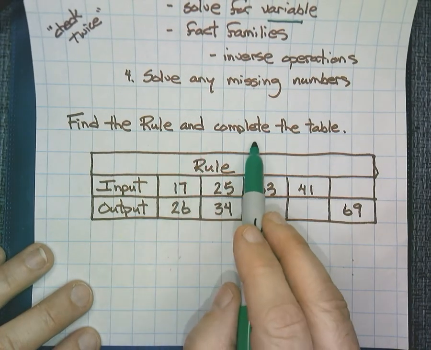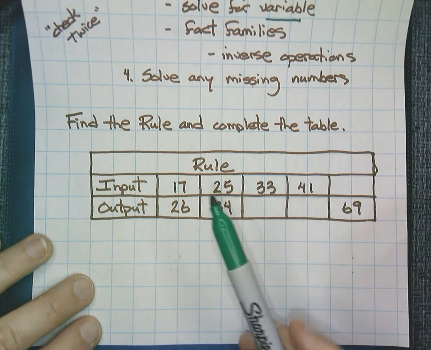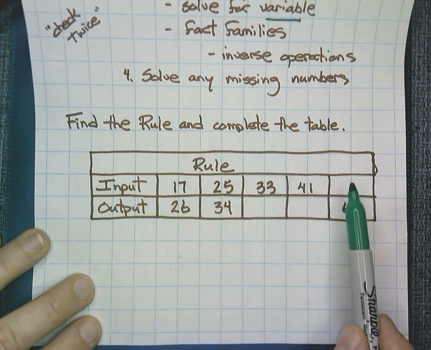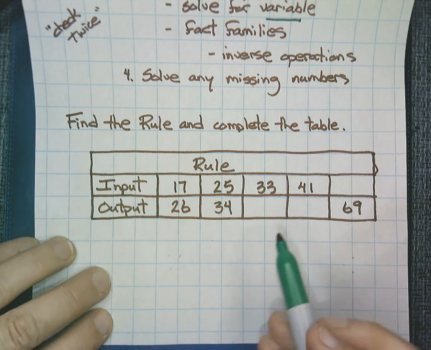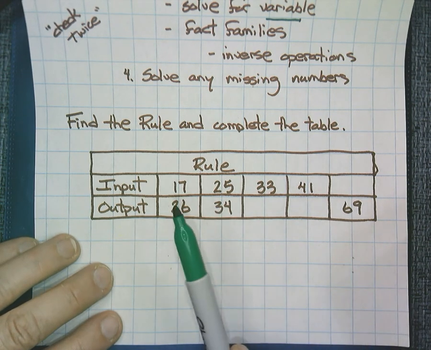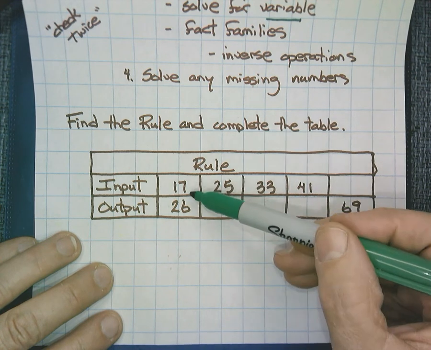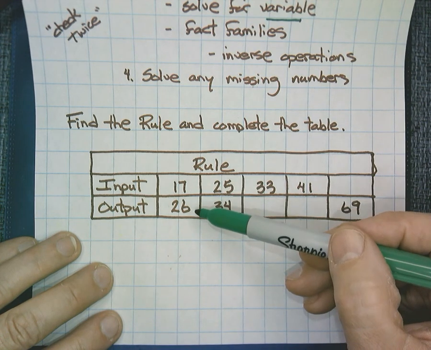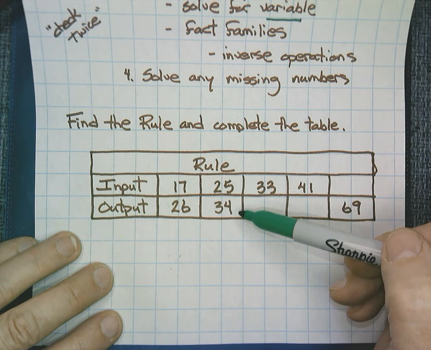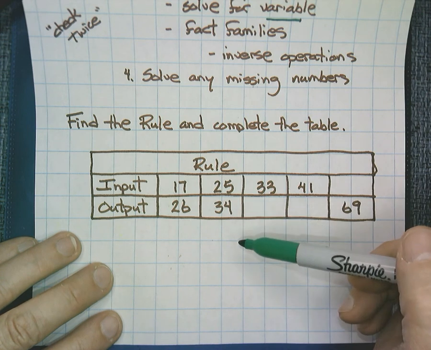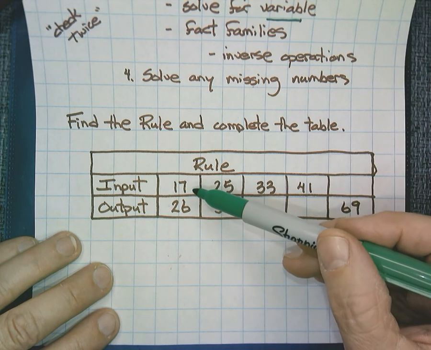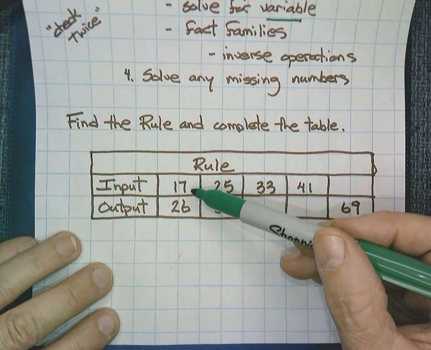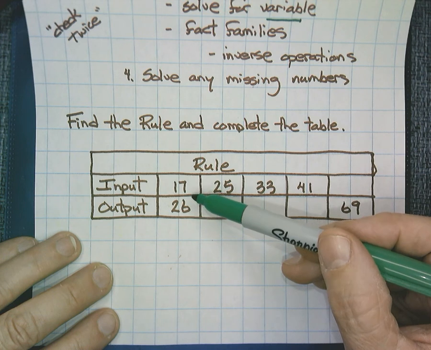Find the rule and complete the table. Notice that this input-output is running a little bit different from the one on the previous page that was running up and down. This one is running from left to right. So first thing, on my decision tree, I check my input and I'm seeing 17, output is 26. Well, these are getting more. It's either going to be addition or multiplication. I know that I cannot multiply 17 by any number and get 26, so this is going to be addition.